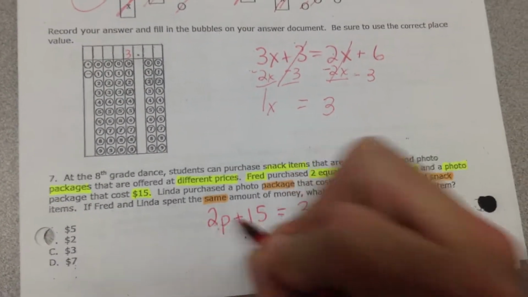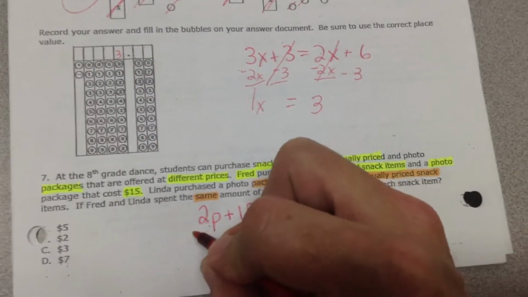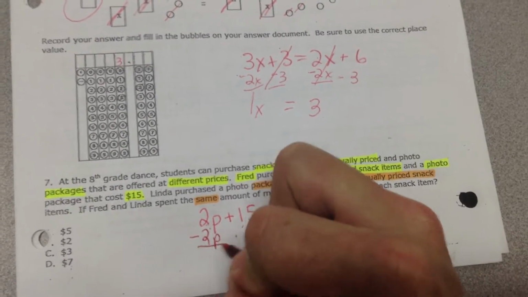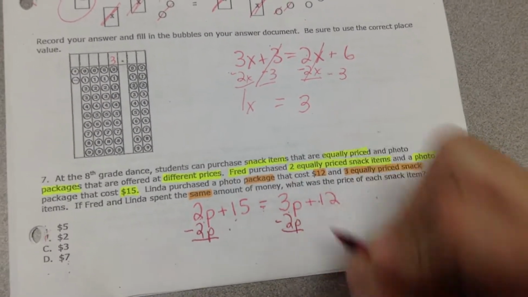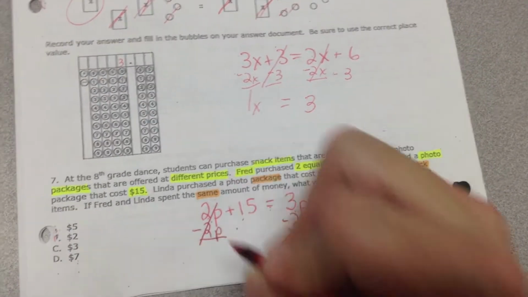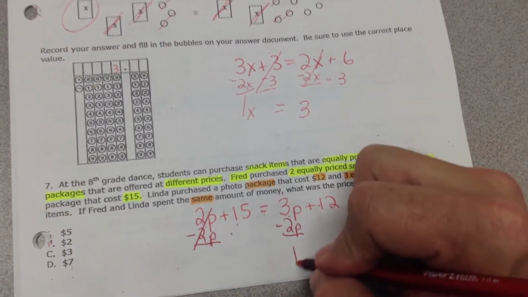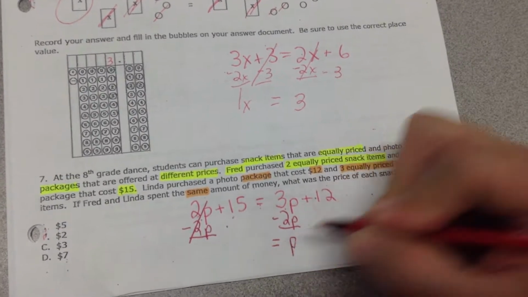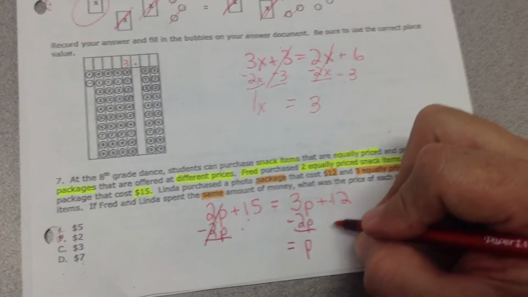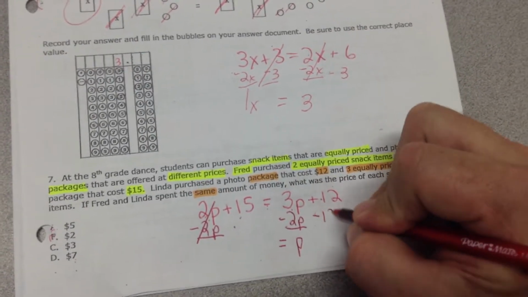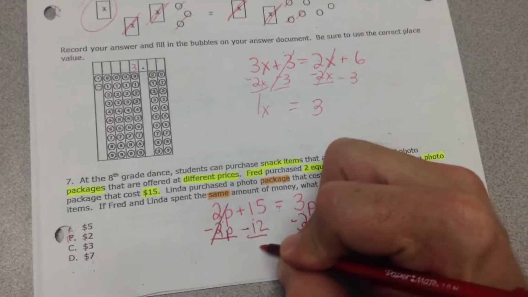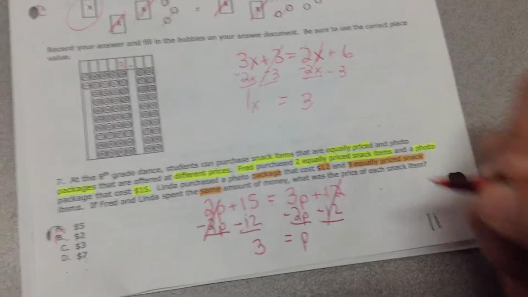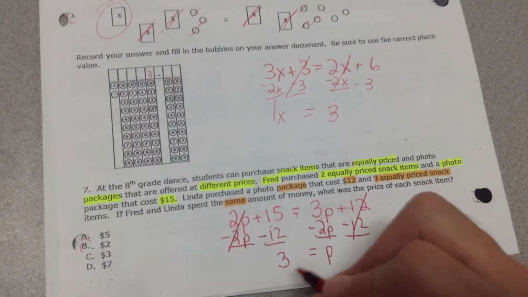Again, I'm going to look with my variables first, knowing that I don't want to have a negative variable. I want to get rid of this one by subtracting 2p over here. So that takes that one away. Leaves me 1p, which is just 1 snack. And that's going to make the last step pretty easy, because once I take away the 12 on this side and the 12 on this side, I get an answer of 3 over here. So every snack was $3.